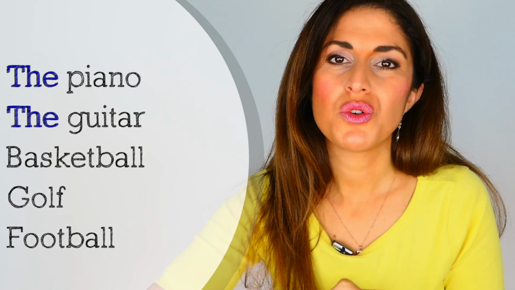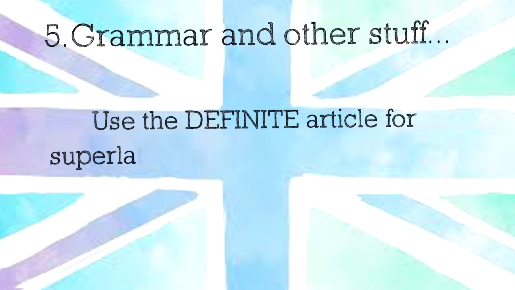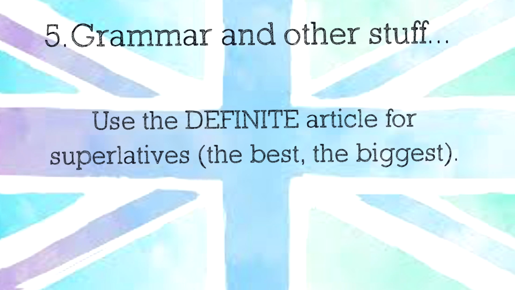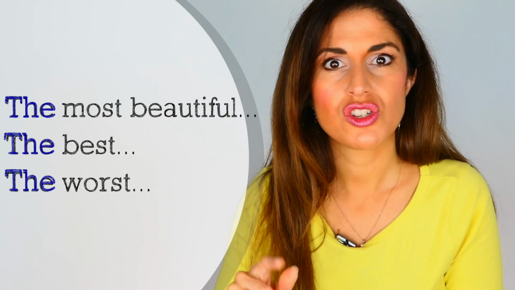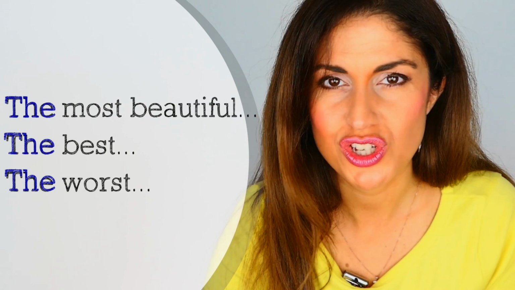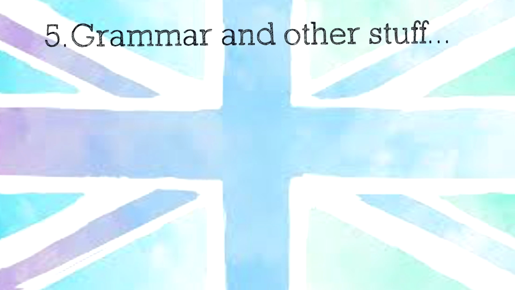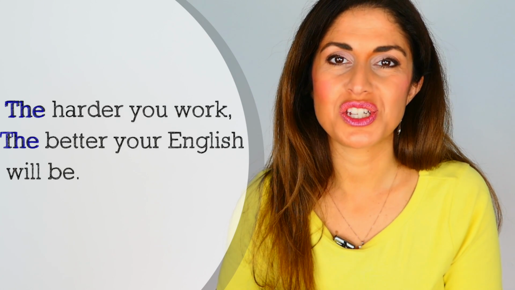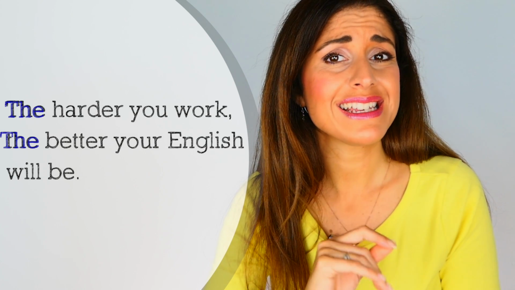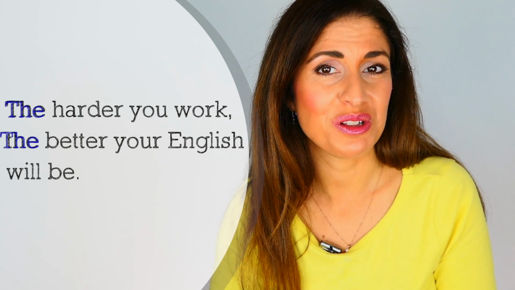Now as well, we of course use articles in grammar. So the definite article is used with superlatives. The most beautiful, the best person, the worst student. None of you are the worst student. And double comparatives, where there is a correlation between two things. The harder you work, the better your English will be. The more you practice, the better your pronunciation will be.